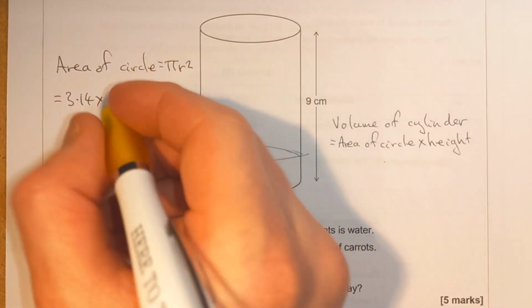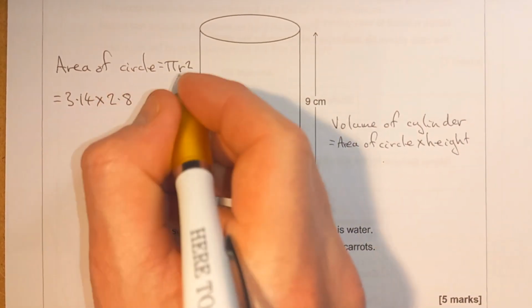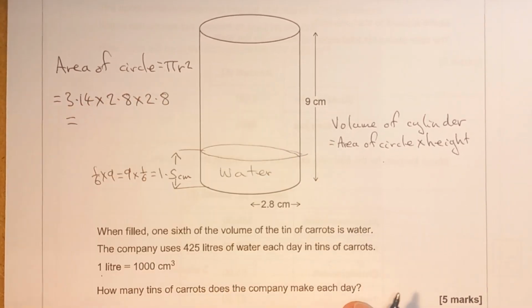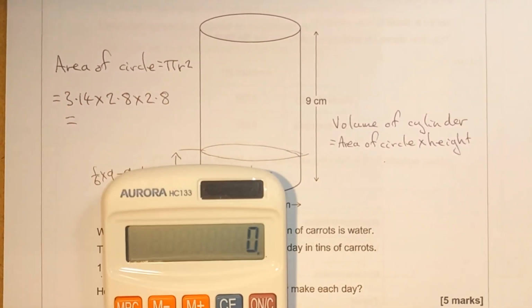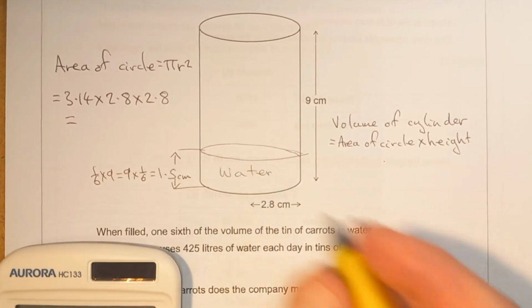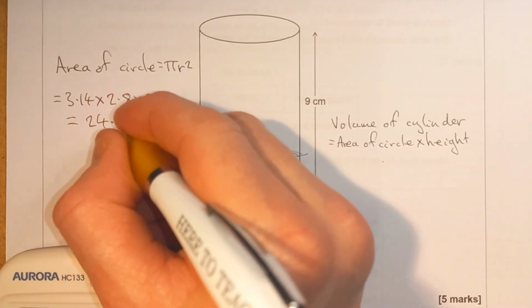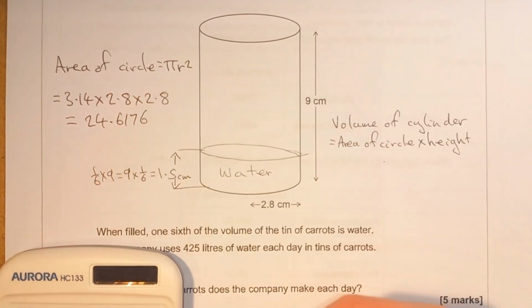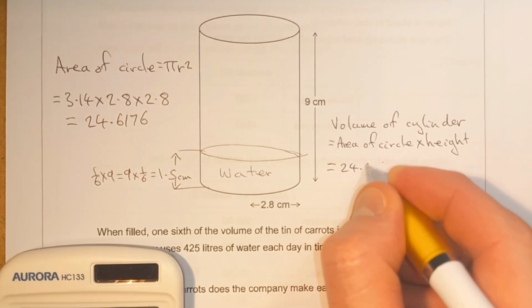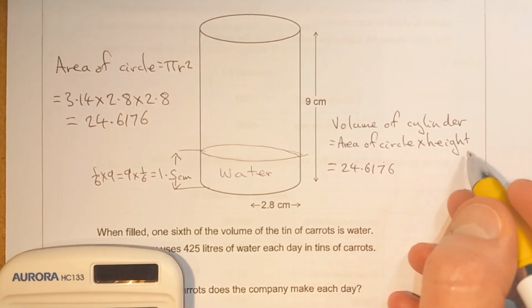Well, r is the radius, which is 2.8, and squared means it's multiplied by itself. So we want 3.14 times 2.8 times 2.8, which gives us 24.6176.